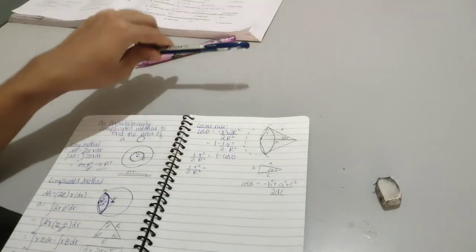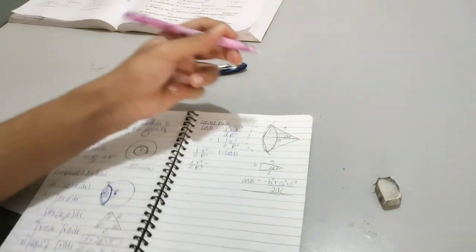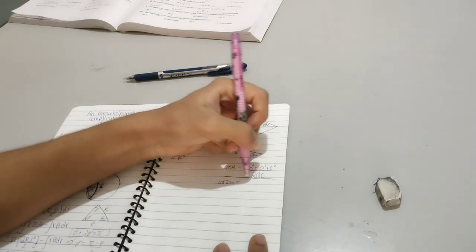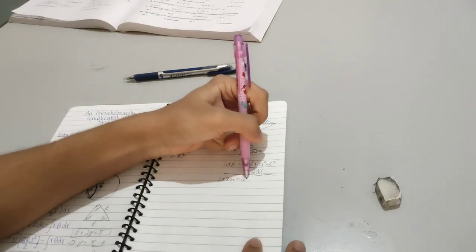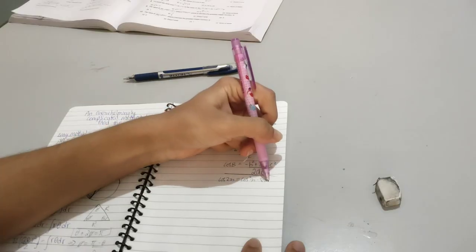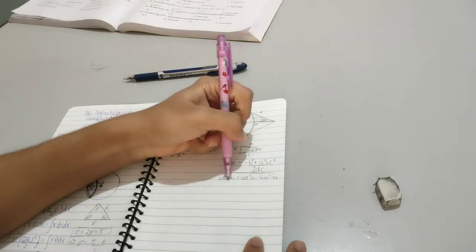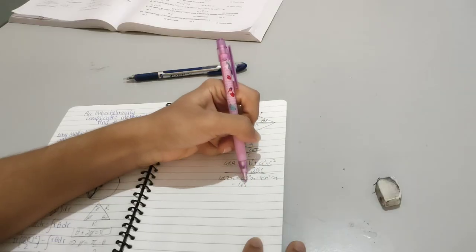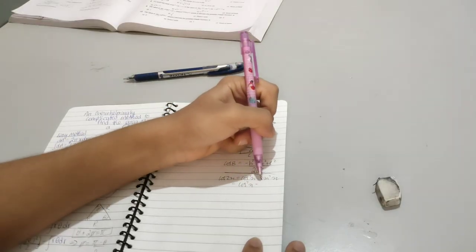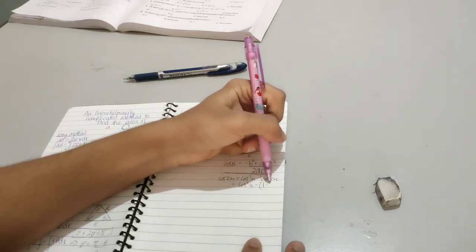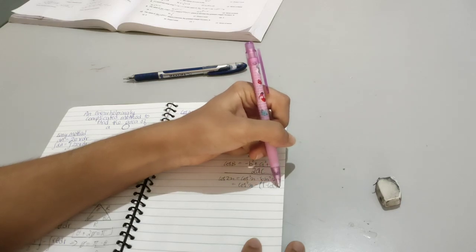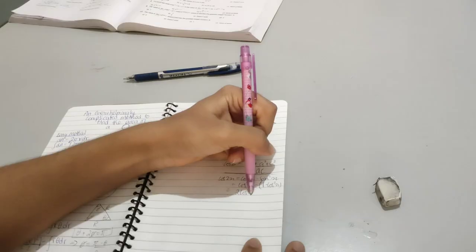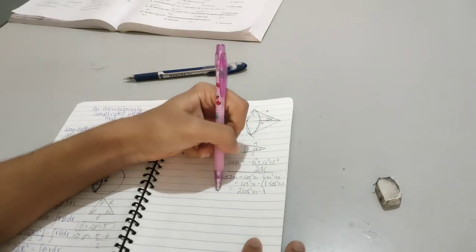We also know that cosine of 2x is equal to cos square x minus sine square x. So we can write sine square x is minus of 1 minus cos square x, and you end up getting 2 cos square x minus 1.